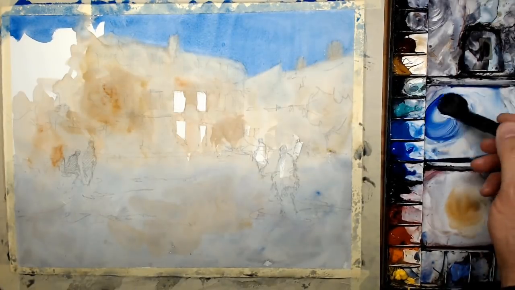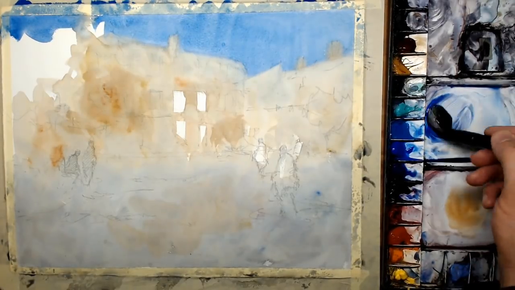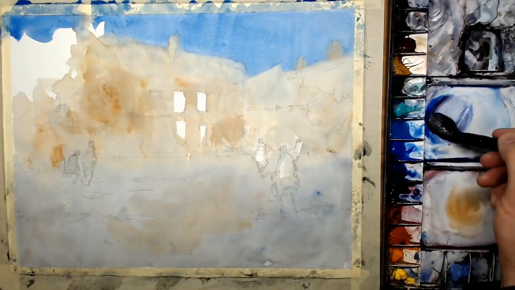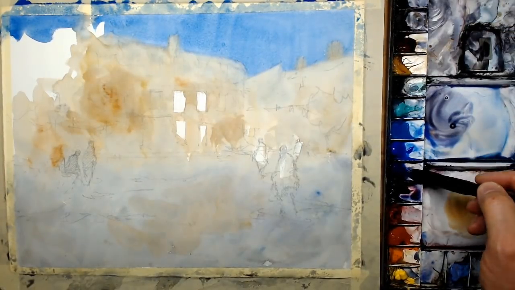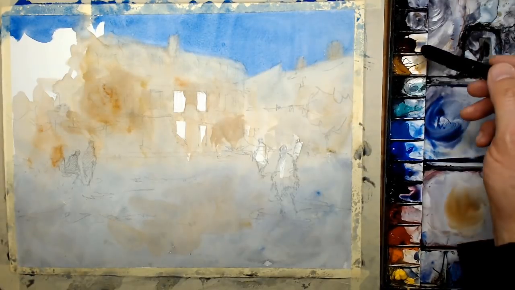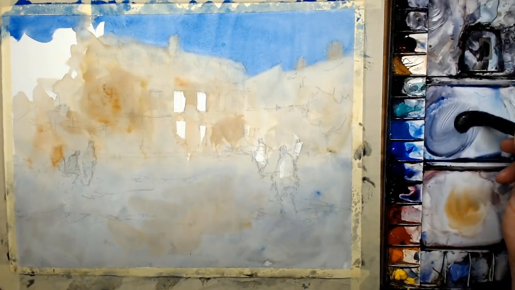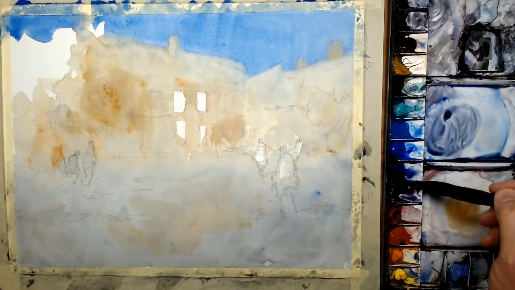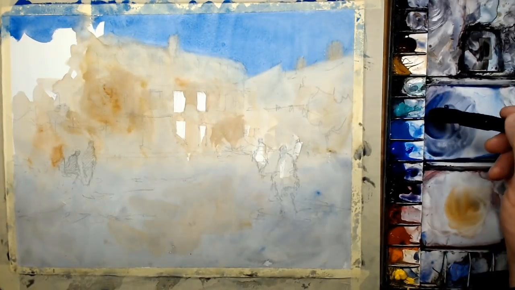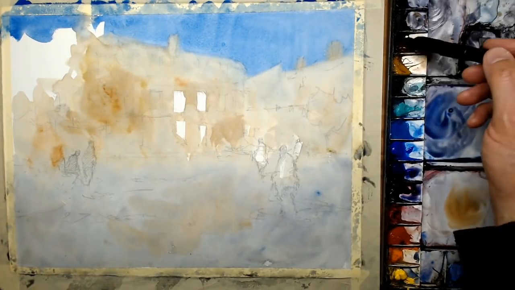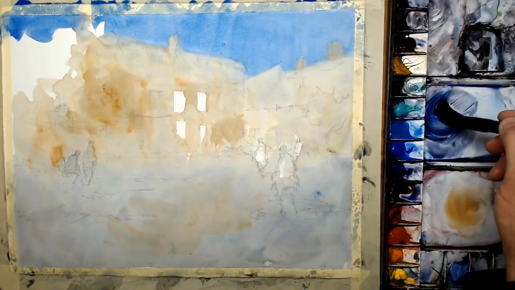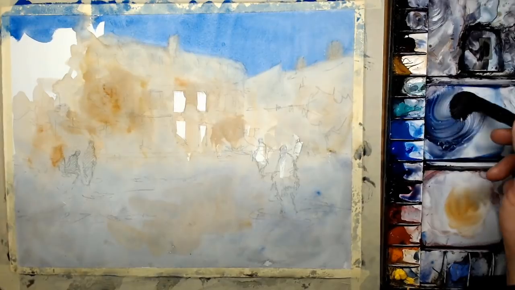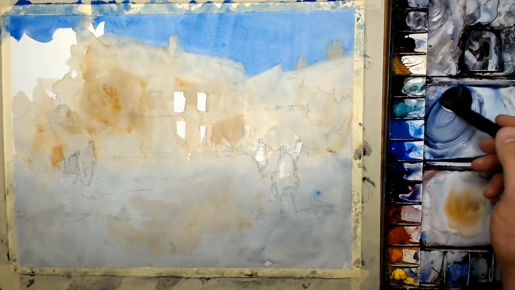Generally the initial wash would be the biggest brush I've got, a big mop brush, which holds a lot of water. I don't have to keep replenishing the brush with water. It's got a good edge as well to paint around some figures. And then for the shadows and the darks, I will have more of a medium-sized mop brush.